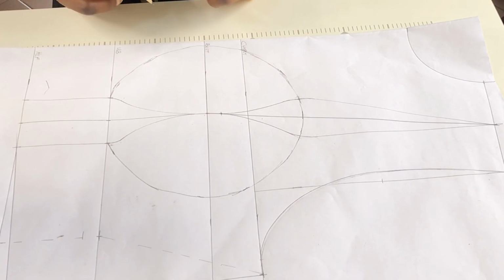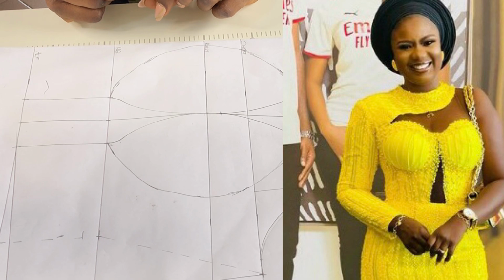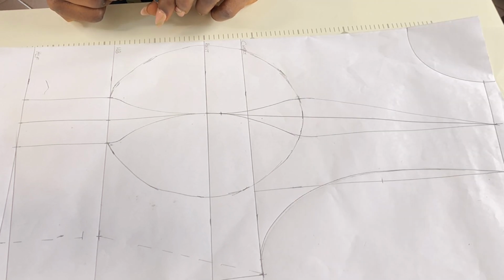So guys, in today's video, I'm going to show you how to do a shoulder dart, and I'm also going to improve on it to show you how to create this asymmetric neckline on the screen. I'm going to show you how to make your pattern to create this style using the shoulder dart. So if you're interested in seeing how to do that, please do well to continue watching.